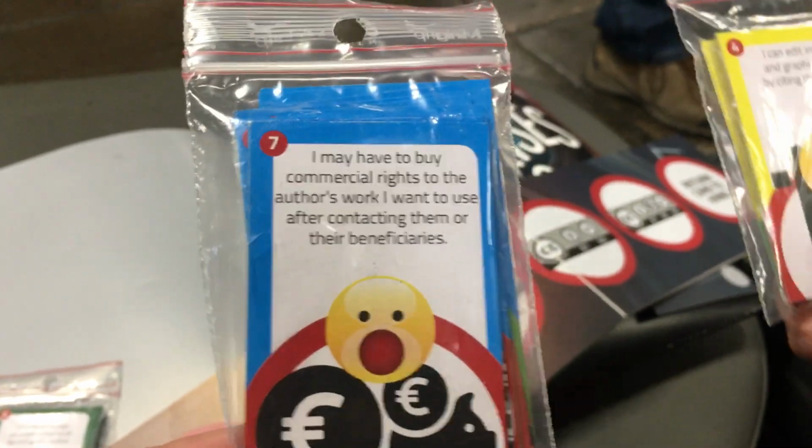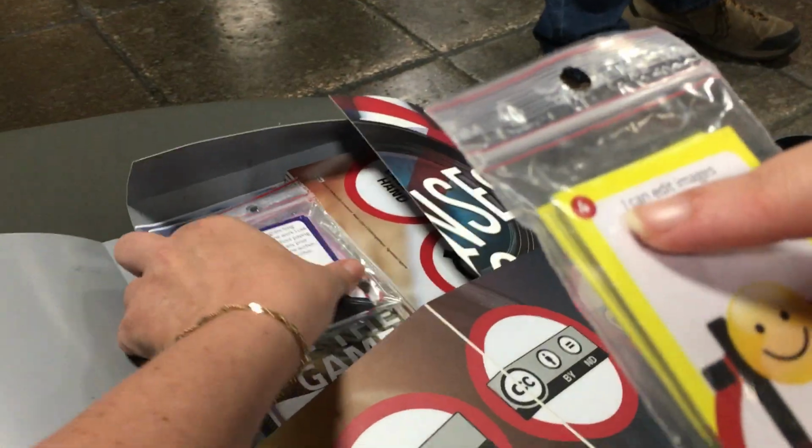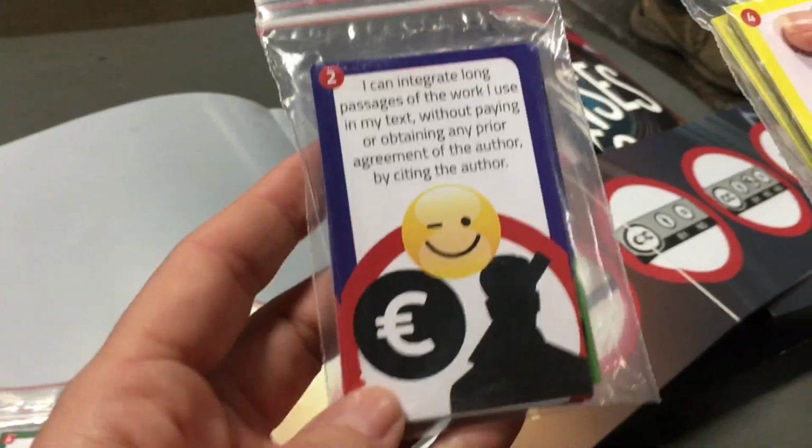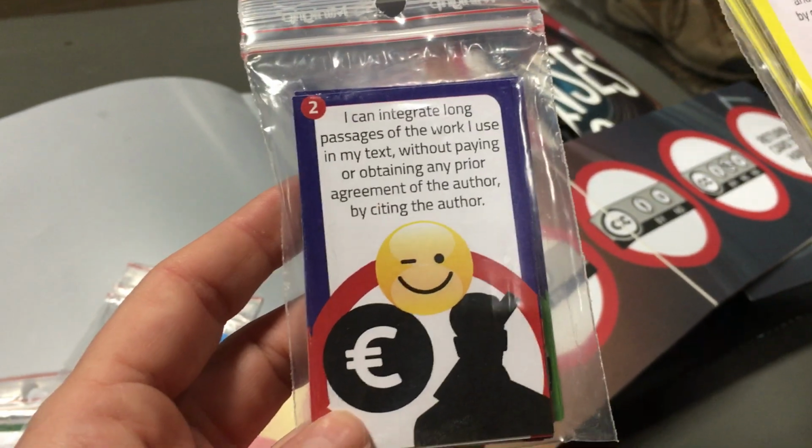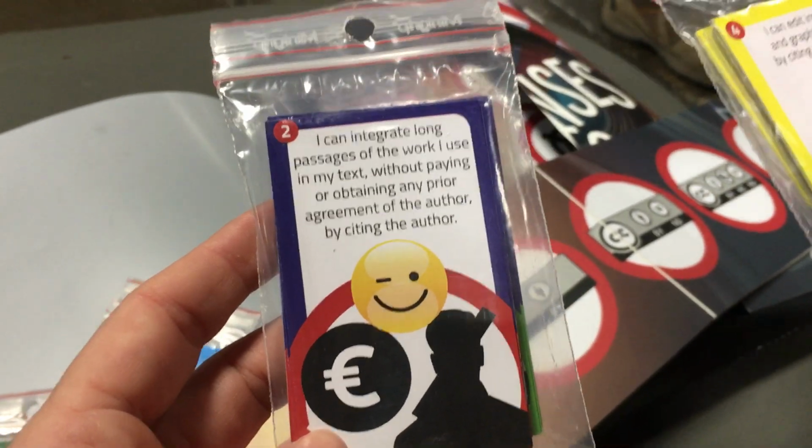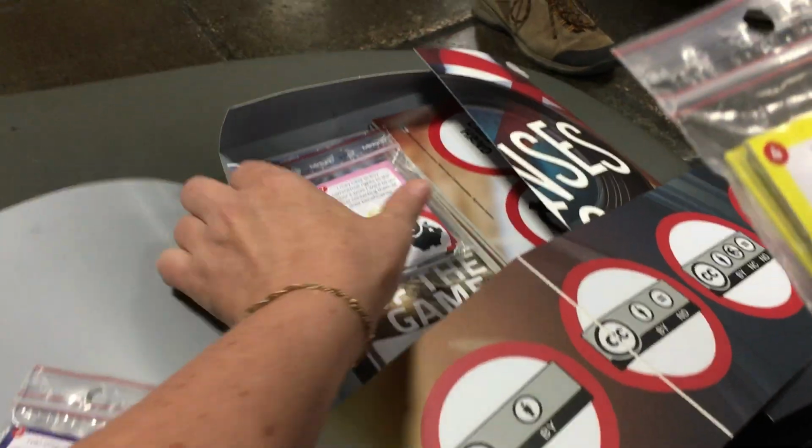Oh my God, this is really good, you know. And they choose. I would play this. They choose cards for 12 points, the number they want. Okay.